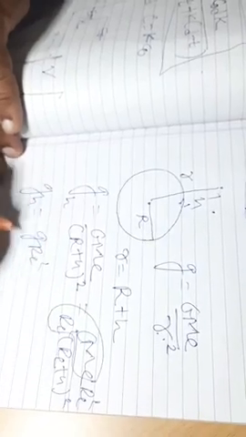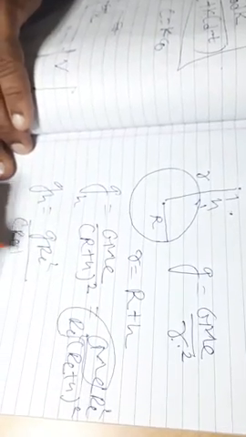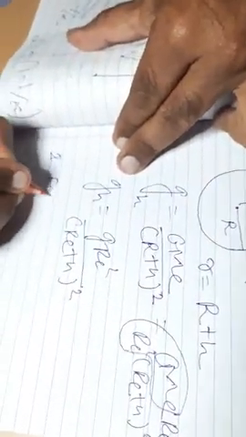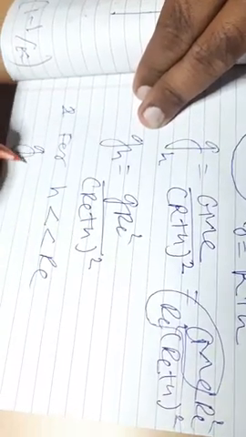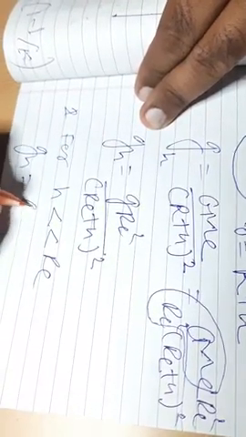So can you see that gh is equal to g Re square upon Re plus h the whole square. And for h very less than Re, gh is equal to g into 1 minus 2h by Re.